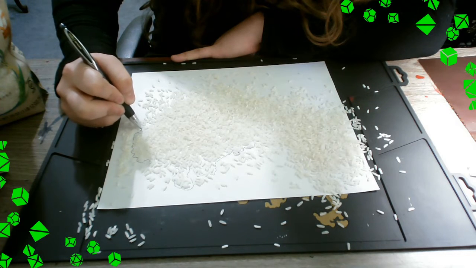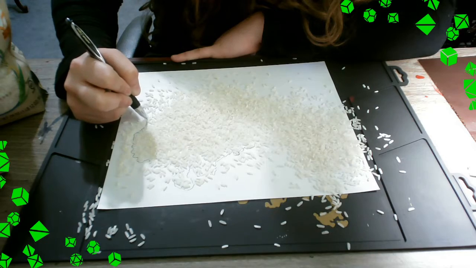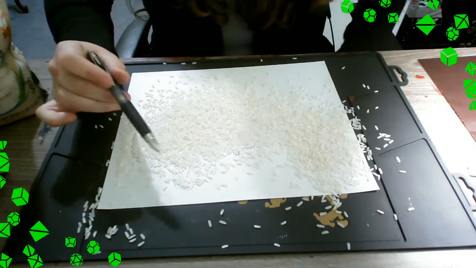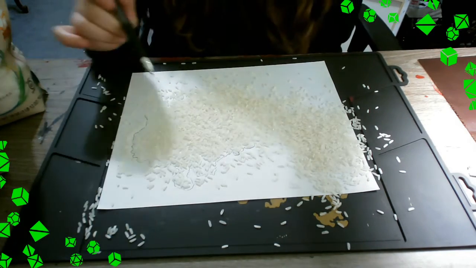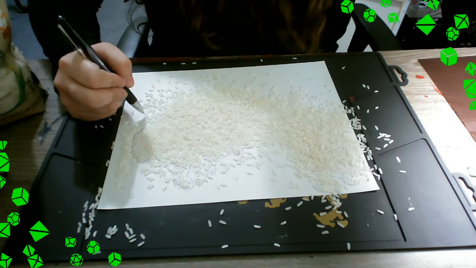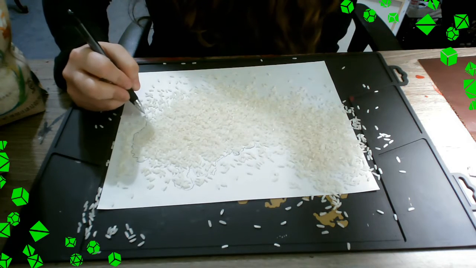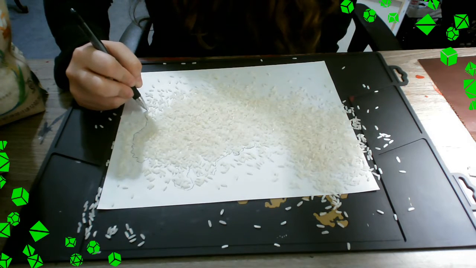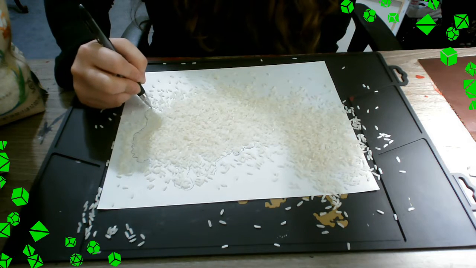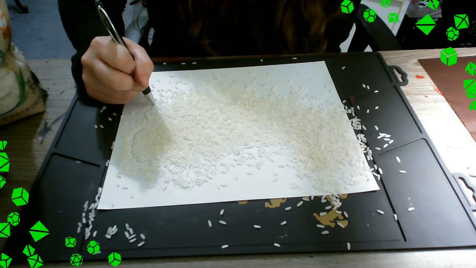Now you can do this however you want, like I said before. Since I'm doing a faster pace version here, you can tell I'm picking and choosing where I want my lines to be. You don't have to trace every little nook and cranny of the rice pieces.